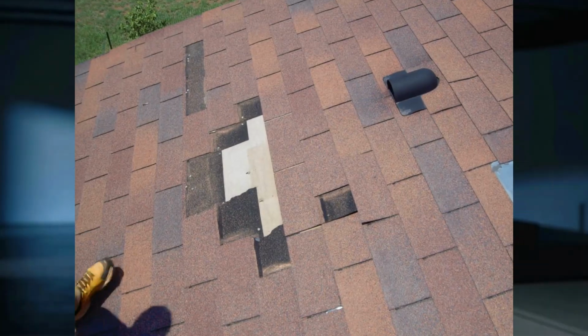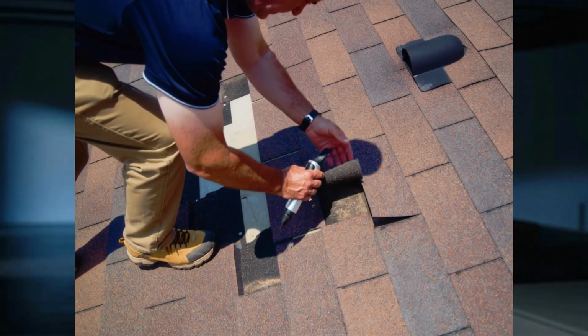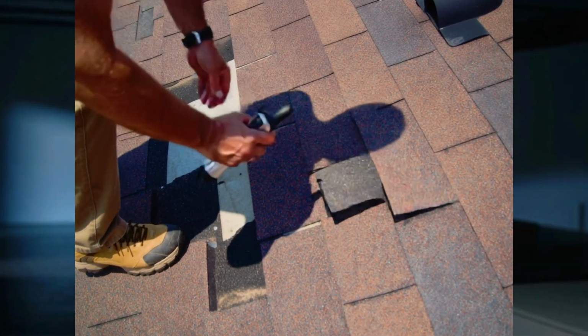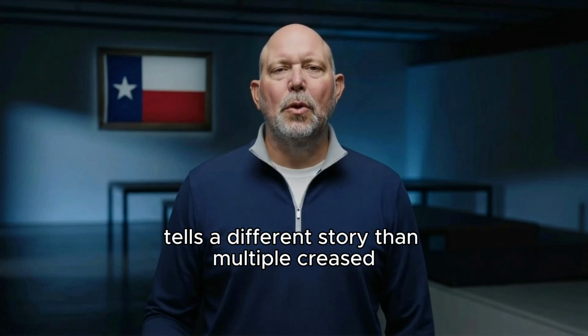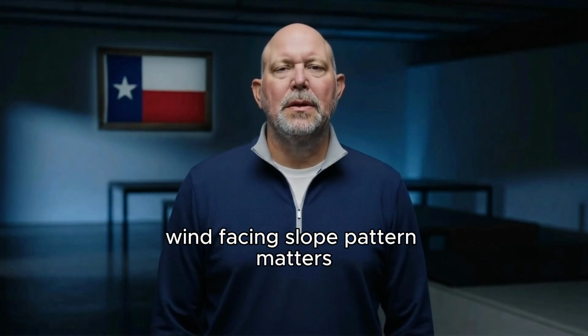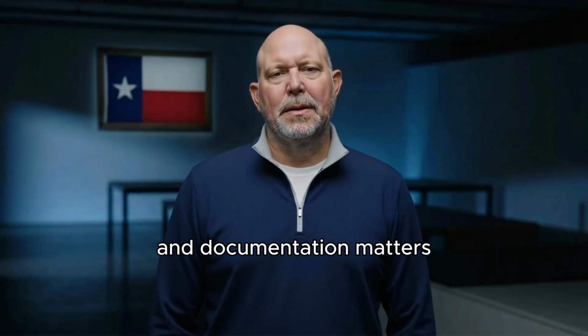Look at the edges. Look for prior repairs. Look for brittleness, wear, blistering, deterioration, or signs of mechanical damage. Because one lifted shingle on an old brittle roof tells a different story than multiple creased or missing shingles on the same wind-facing slope. Pattern matters, location matters, condition matters, and documentation matters.